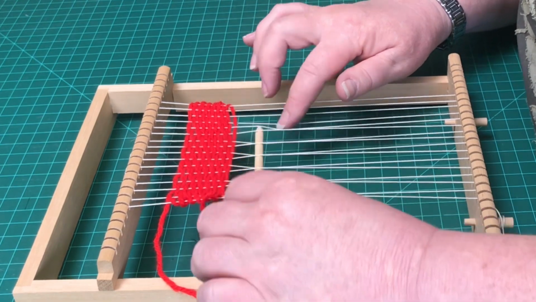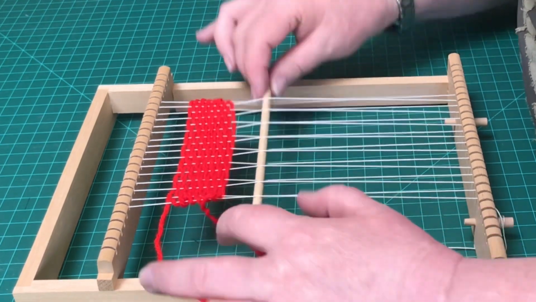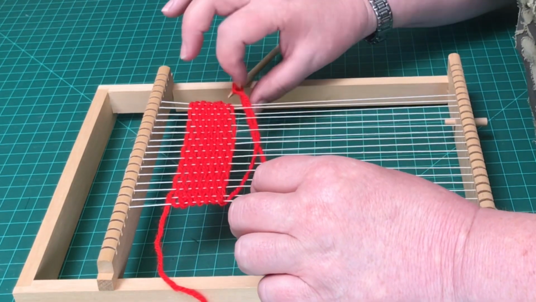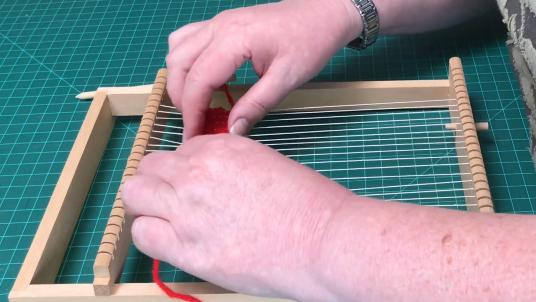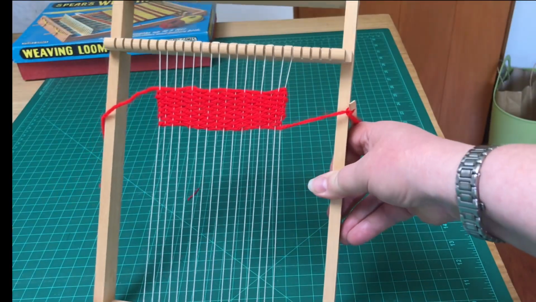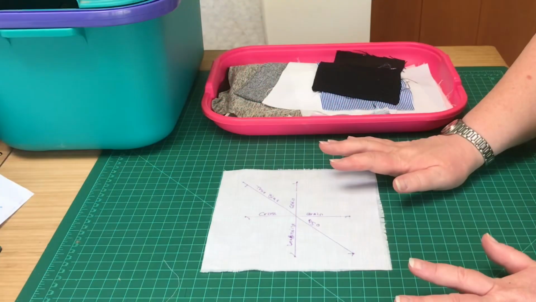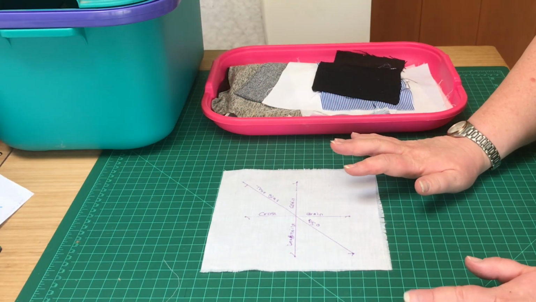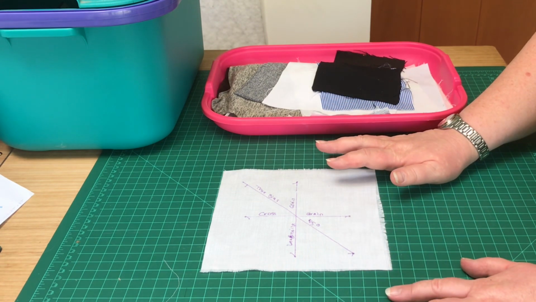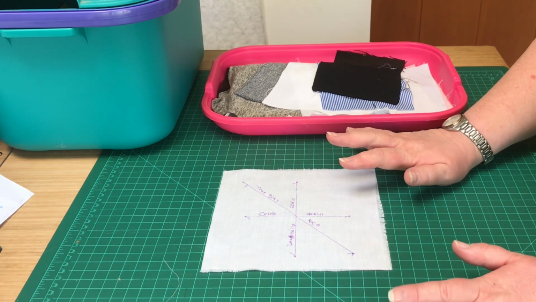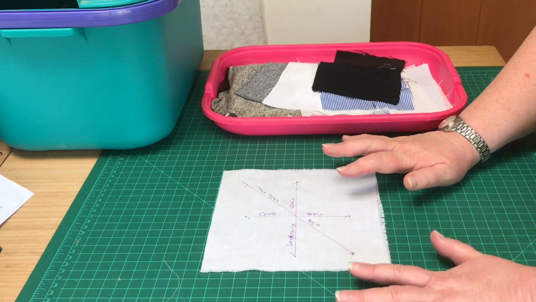And it's that tightness of the warp threads, how they're pulled taut before you weave, that gives the lengthwise grain of the fabric its stability and its strength. You might begin to understand how woven fabric can behave differently depending on which way you orient the fabric.